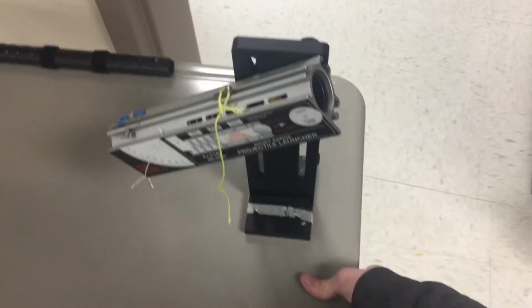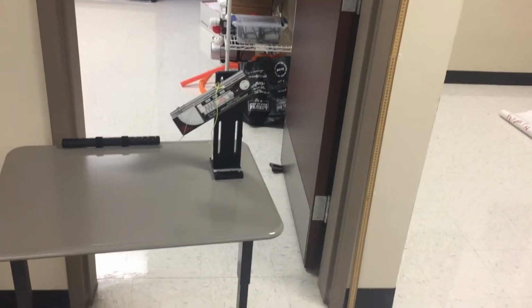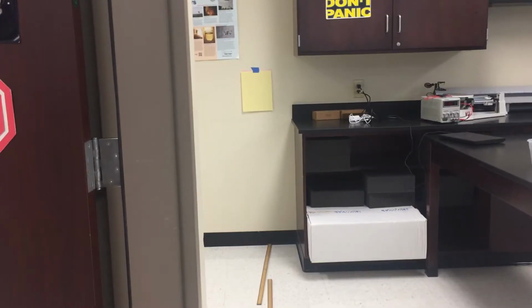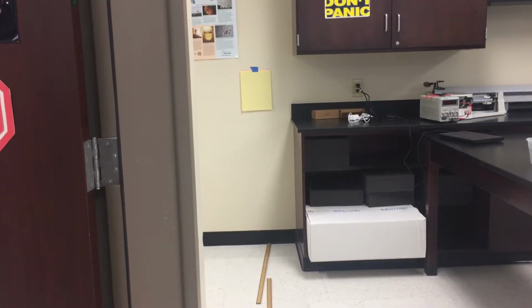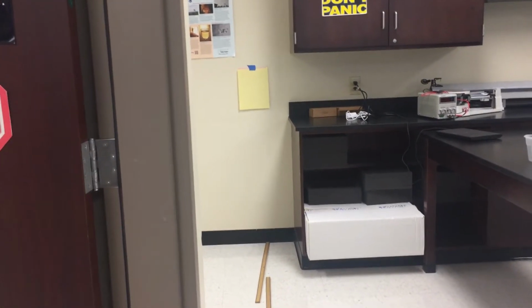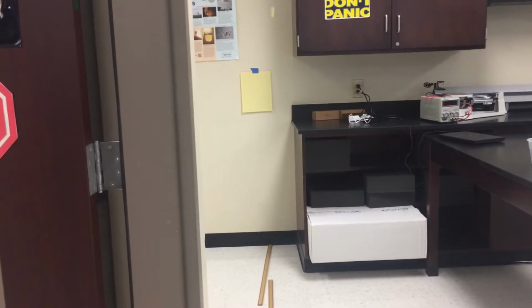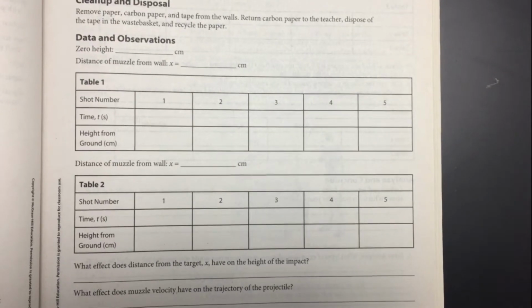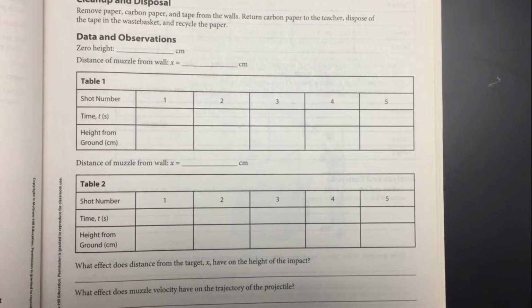Now we're going to either pull the projectile closer to the wall or push it farther away. Launch the projectile 5 more times, recording the time it takes to hit the wall each time. Write down all the times and the heights of each hit for this trial.